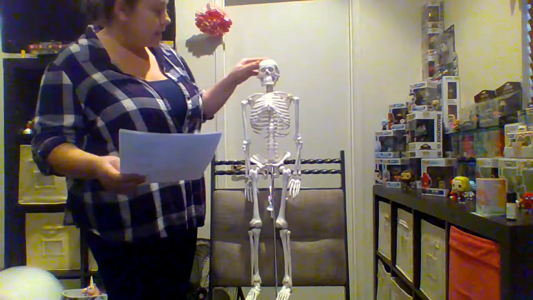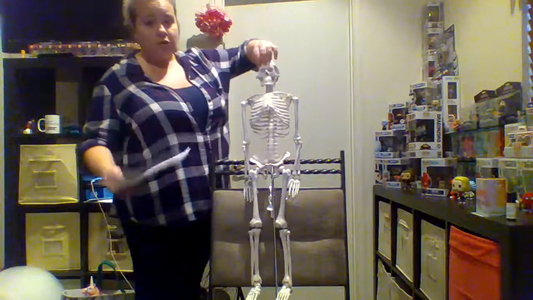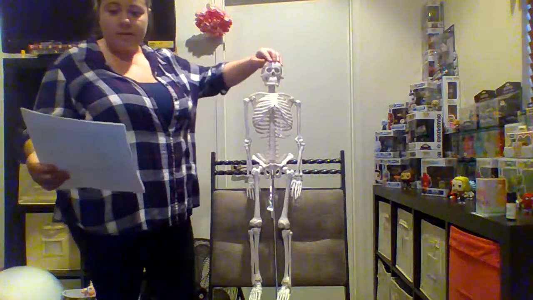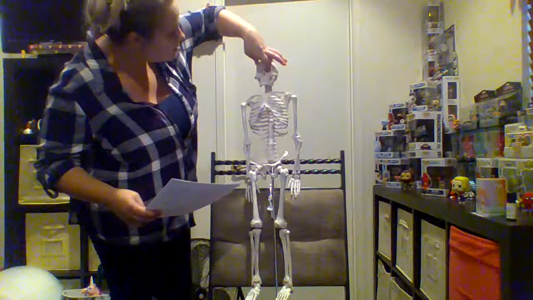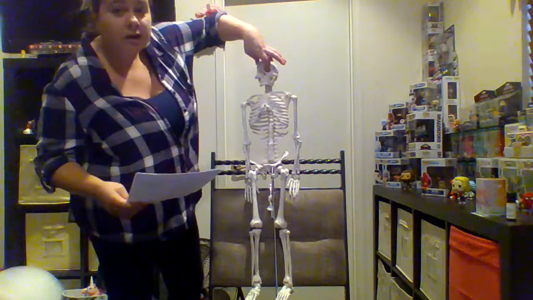The zygomatic up here, our cheek area. We've got the frontal up here at the top. The lacrimal is more towards the inside of the eye socket towards the nasal passage. The maxilla, which would be the side cheek area, and the vomer in the nose.